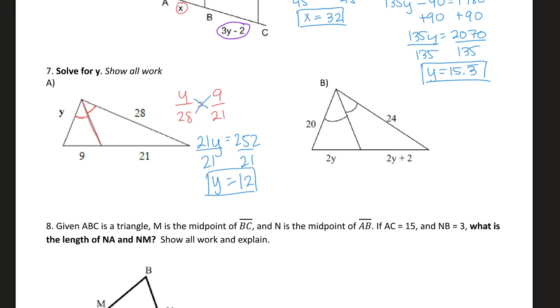All right, same thing for b. We have angle bisector, which means we can set up a proportion. So I can do 20 over 24 is equal to 2y over 2y plus 2. It's important to note that I set it up from here to here and then left to right, but you could also set it up as 20 over 2y equals 24 over 2y plus 2. Either one would work. All right, now we're going to cross multiply here.